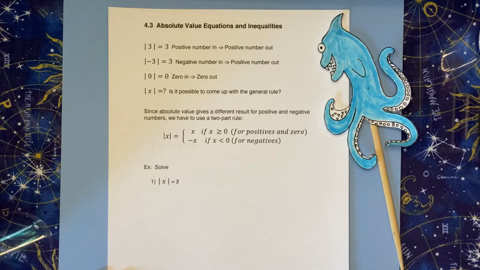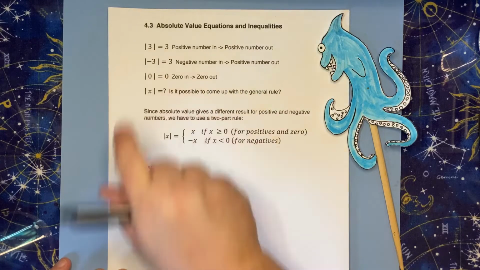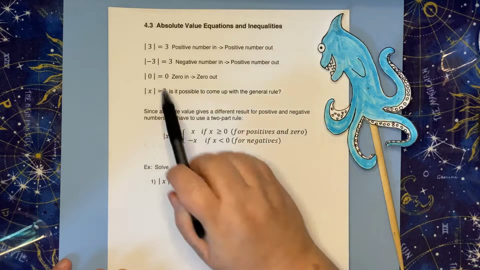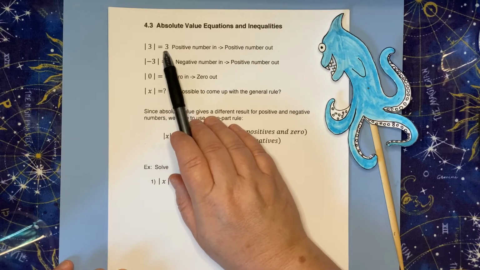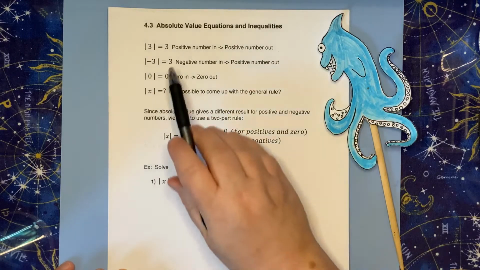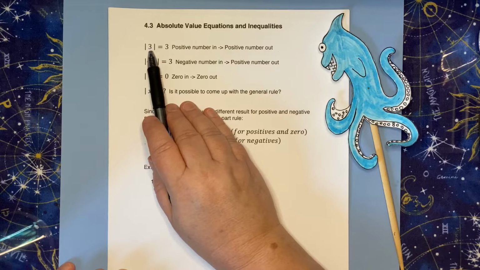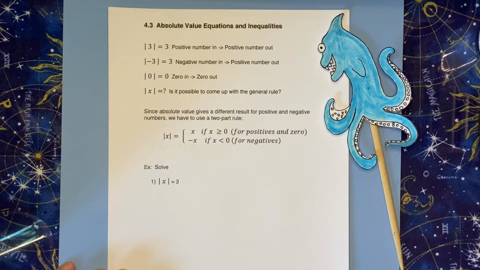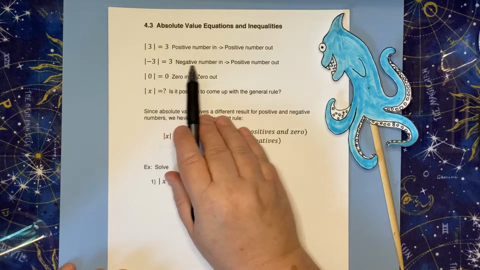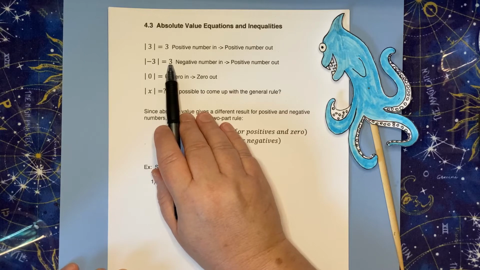I'm going to start off with some things that you hopefully already know, because we did cover this in an earlier section, and that is the basics of absolute value. So for example, the absolute value of 3 is 3. And what I want to say about that is not just look at that equation, but then reflect and say, okay, so if I put a positive number in, 3 goes into the absolute value, I get a positive number out. Nice. Okay, what if I put a negative number in? -3 goes in. I still get a positive number out.